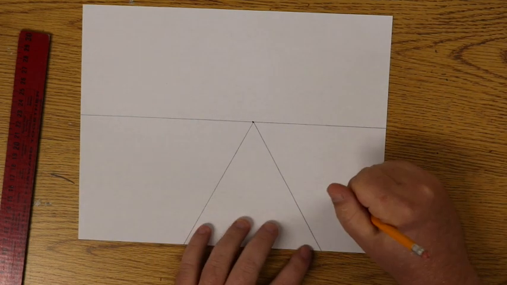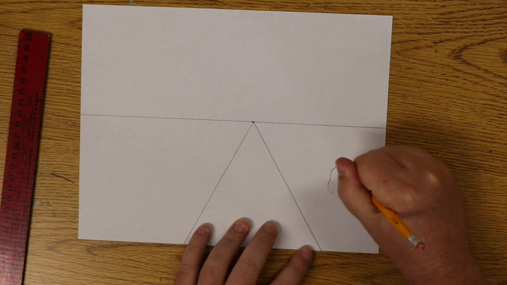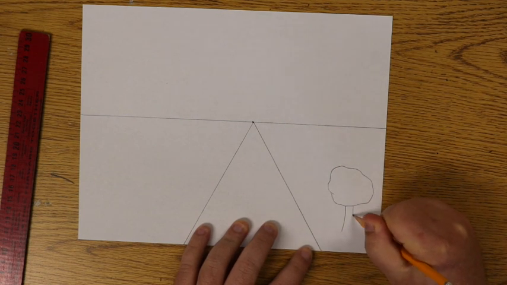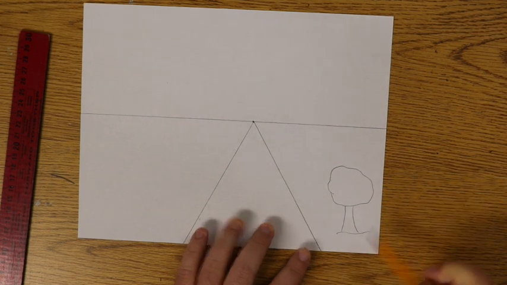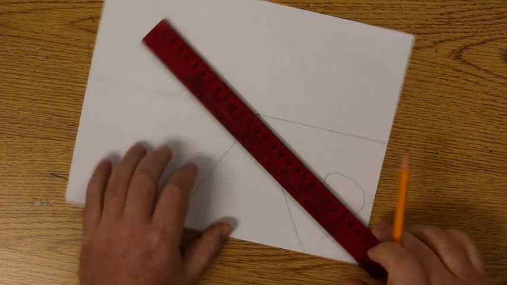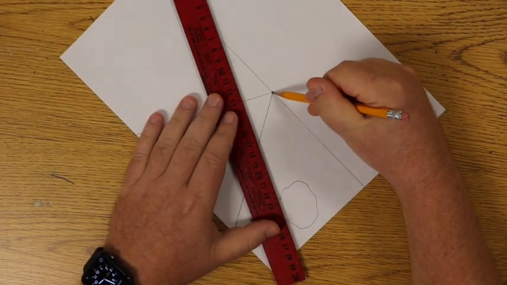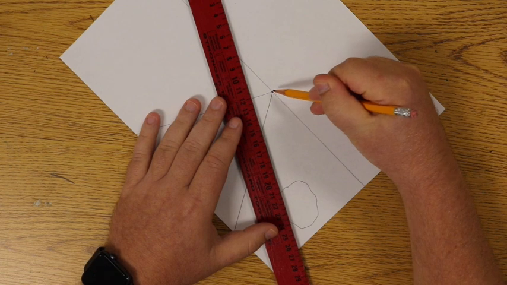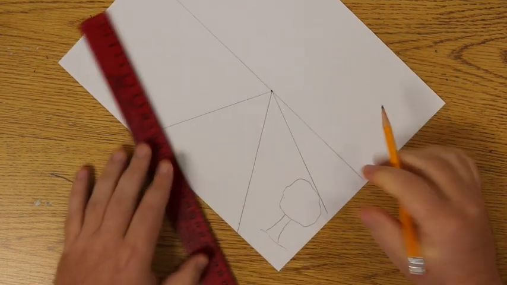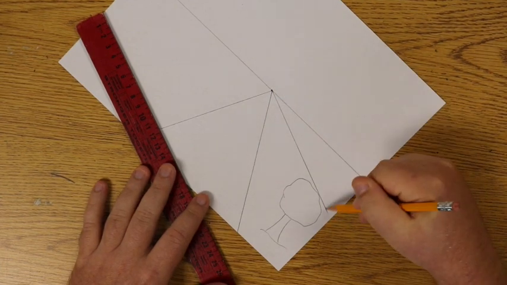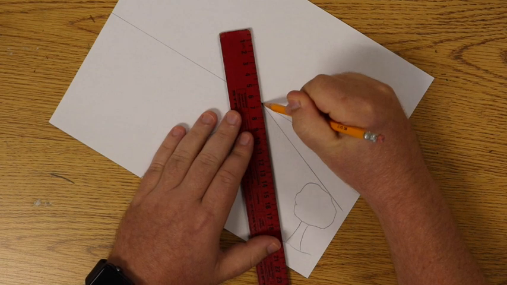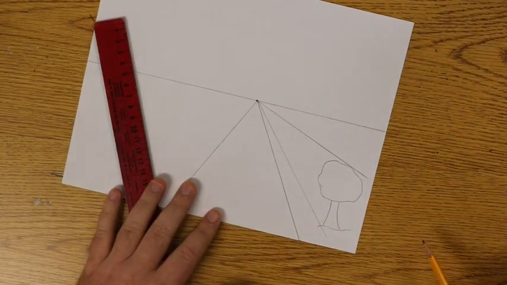So I'm going to start off with a tree. Doesn't matter what kind of tree, doesn't matter where it goes. I just need a starting point. Now I know that this is going to be my tallest tree. So I could take my ruler, and I'm going to draw lightly, although I'll draw dark enough for you guys to see, a diagonal line from the vanishing point to the top of that tree, and a diagonal line from the vanishing point to the bottom of that tree.